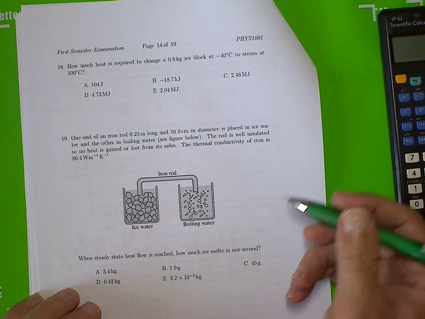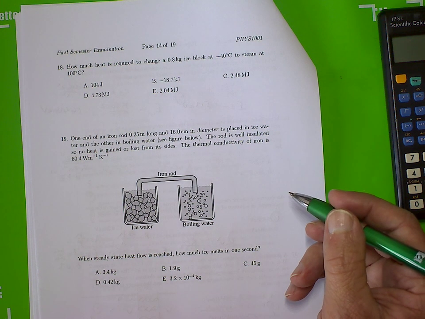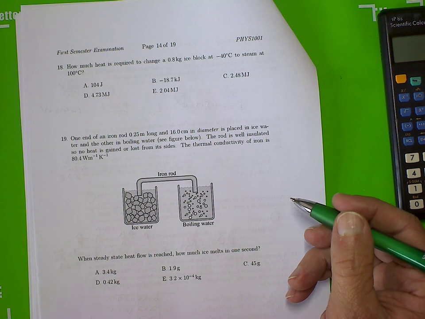Alright, 2015 exam, question 18. Let's do the heat and thermodynamics part of it.